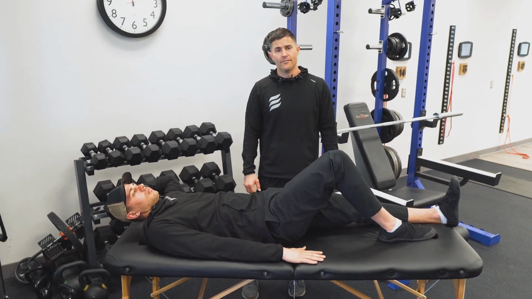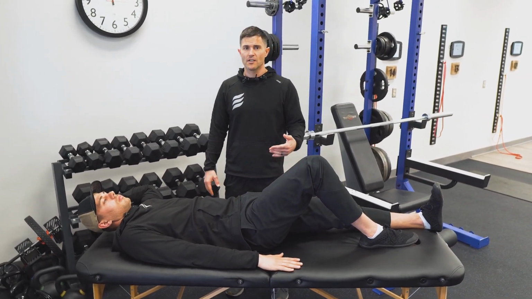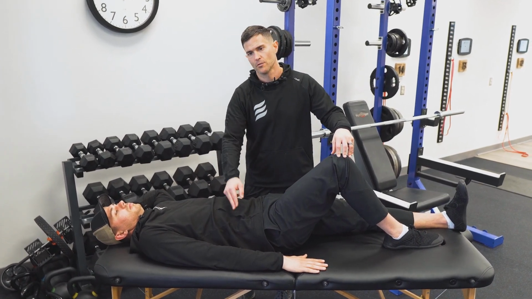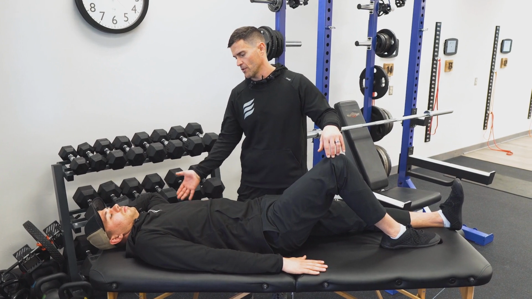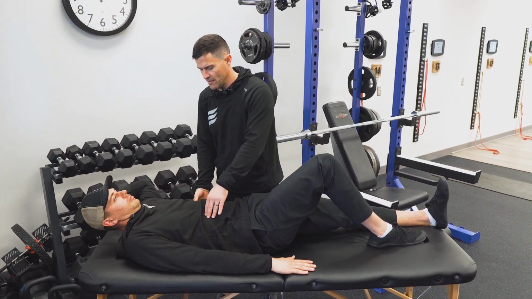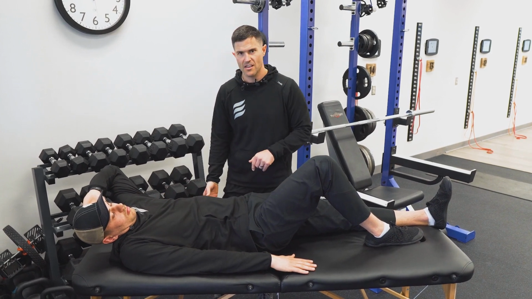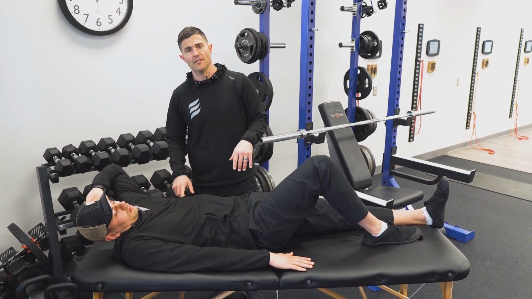Now, if you struggle with this, you're going to start to exhibit a couple different compensations. Most of us like to overuse our internal oblique on the right, so you would come up and crunch, and instead of actually pivoting, you're going to do more of a contralateral tilt. You see that all the time. Okay, number one, we don't want to do that.